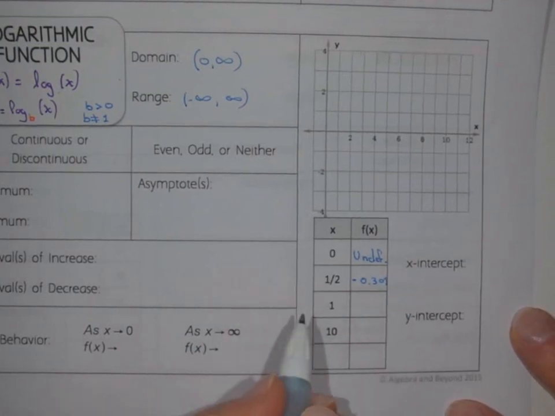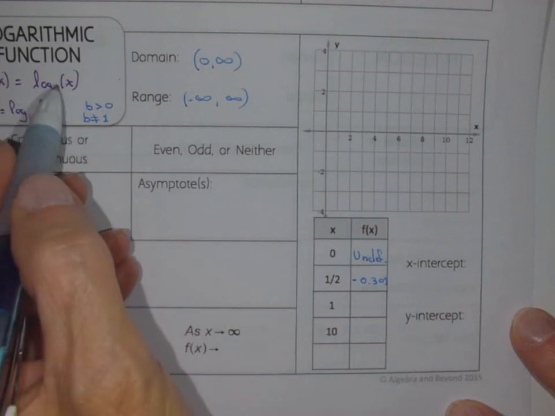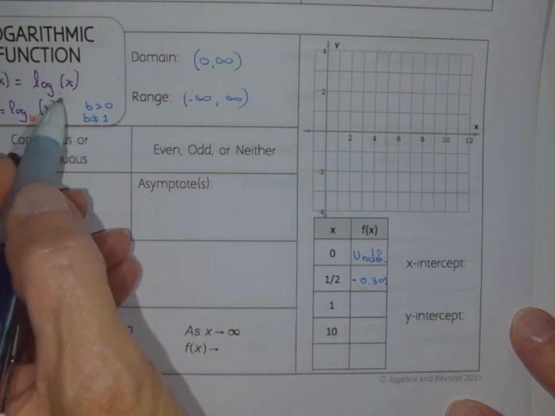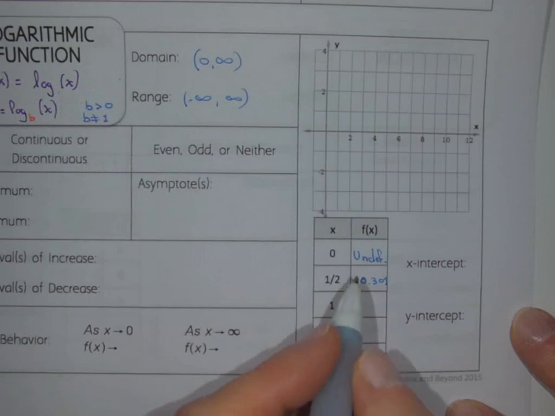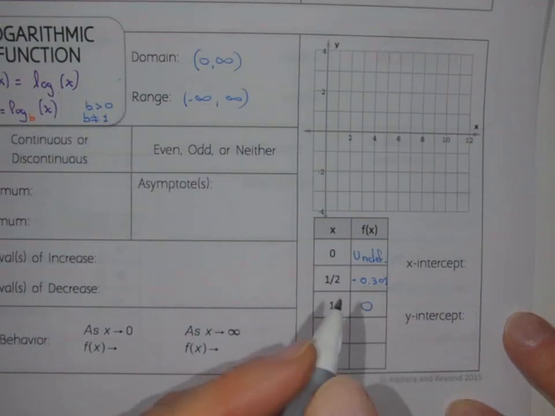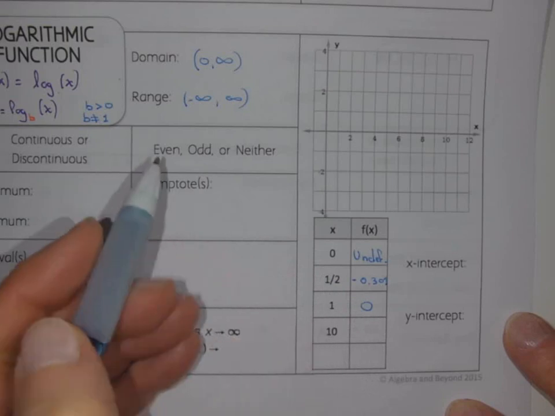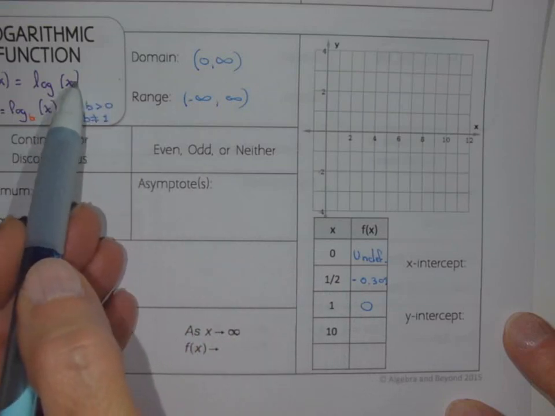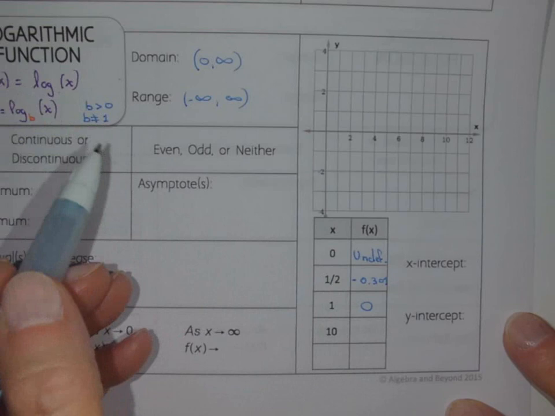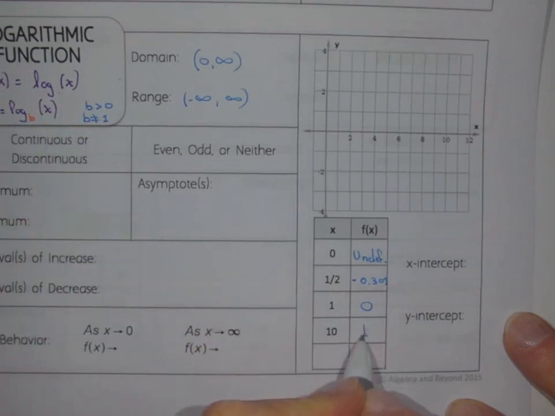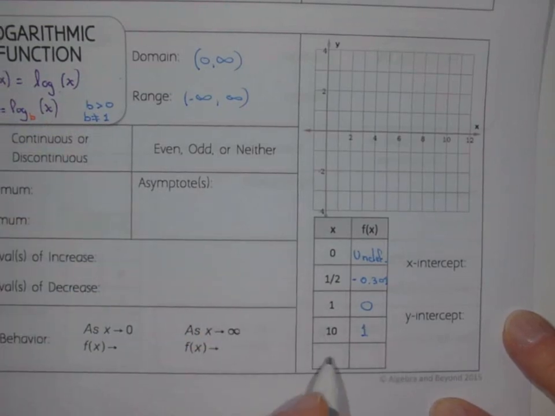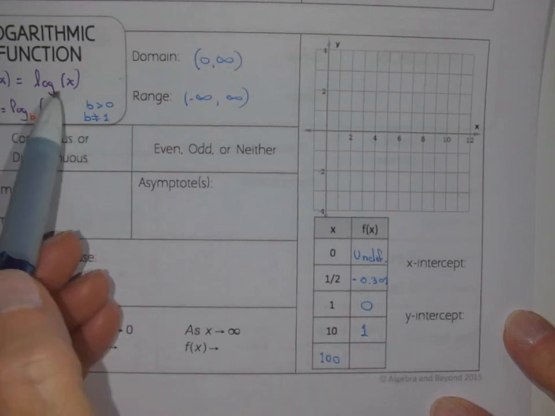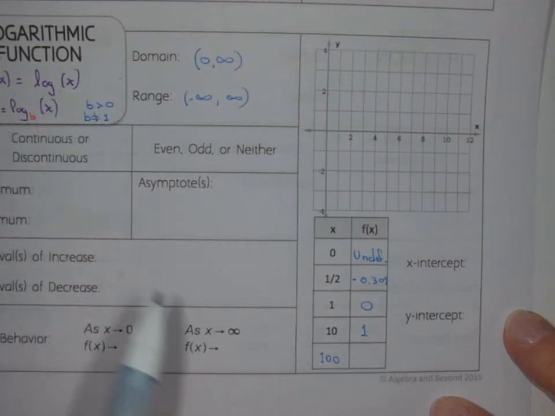Log of 1 asks 10 to what power gives me a 1, and that would be 0. And if I plug in a 10 for x, that would be asking 10 to what power gives me 10, and that would be a 1. And then I can plug in anything else, and I think I mentioned 100. 10 to what power would give me 100, and that would be 2. Okay, so those are enough points for us to graph that.